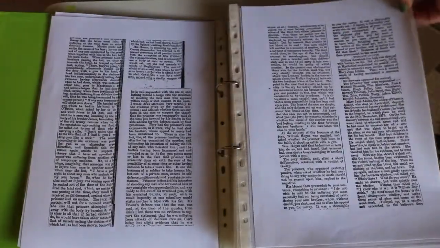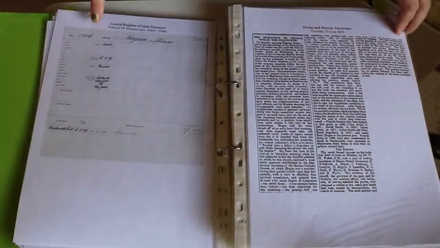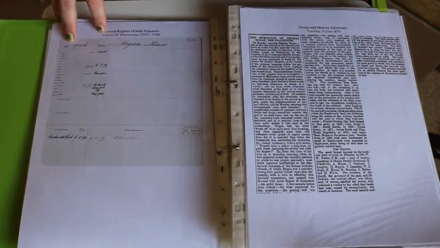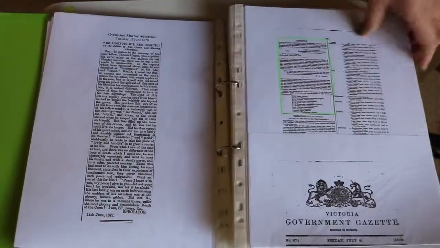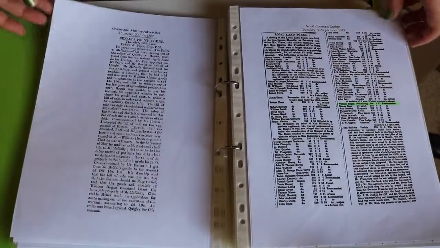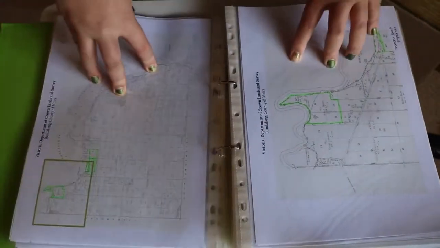But I also have a couple of sources that have peeked through here. For example, here is the jail register for Thomas before he was executed. There's a government gazette here. So then we have another group record here, and it's just going through the motions again. All of these are in chronological order or as close to. I also have maps in here.